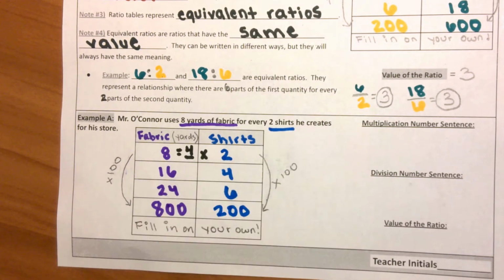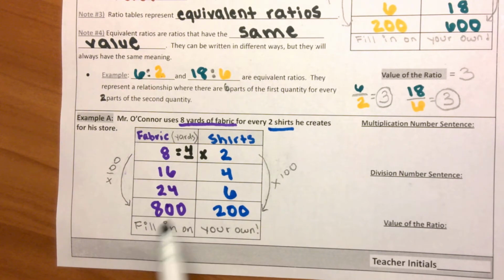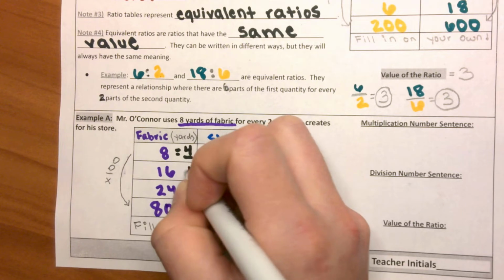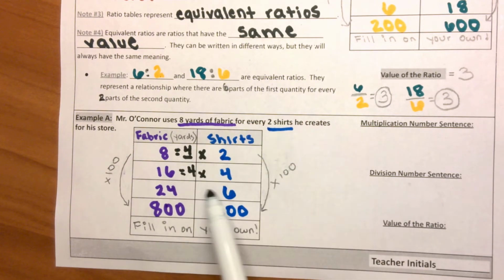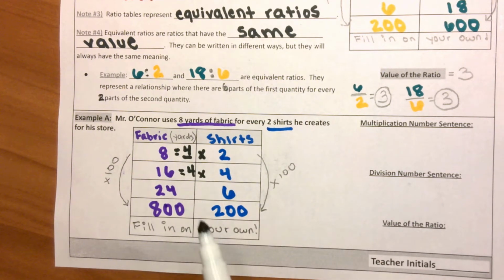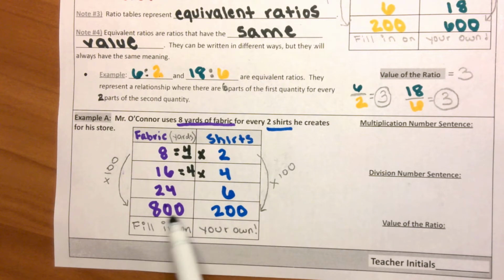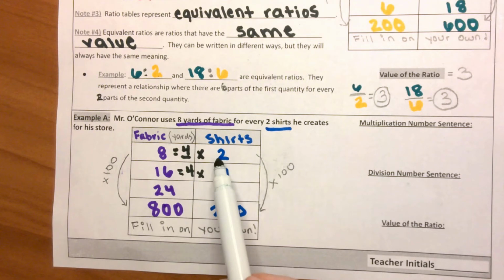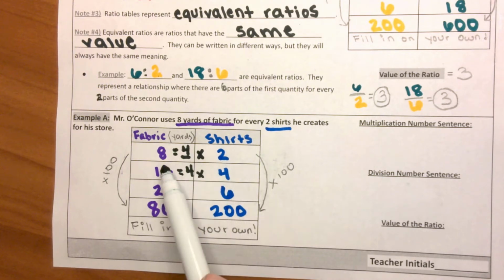Ask yourself to double check. Is 4 times 4 16? Is 6 times 4 24? The answer is yes, and 200 times 4 is 800. So I can always take my shirts and multiply them by 4 to get my fabric.